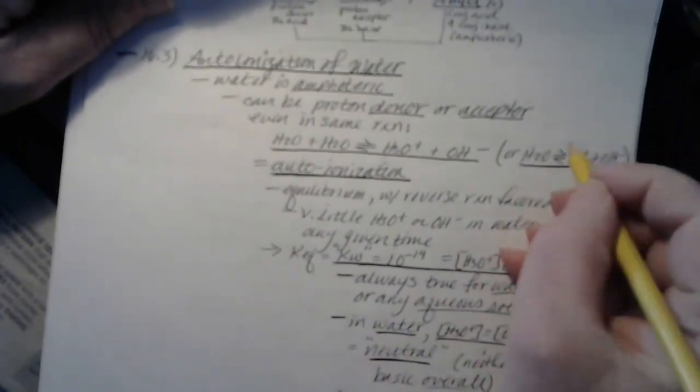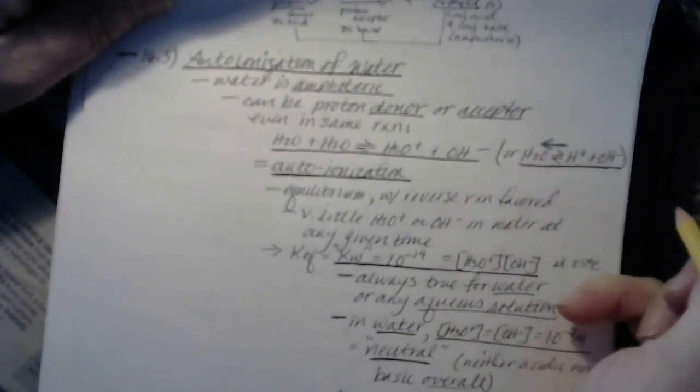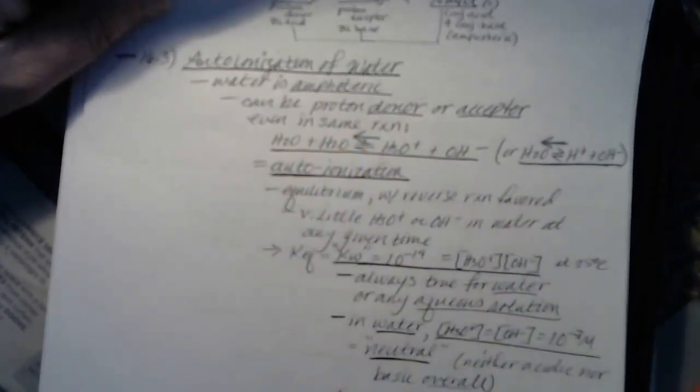Now, the fact is that in pure water, the equilibrium lies very much to the left. And so in any situation where you have pure water, a vast majority of it will be present as intact H2O molecules, not as H+ or OH-. Probably in the area of 99% of it will be H2O rather than H+ and OH-.